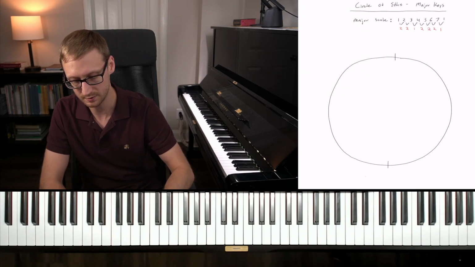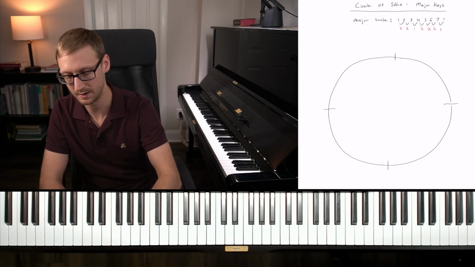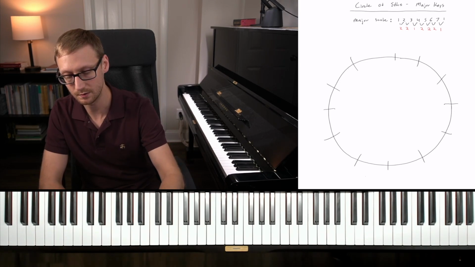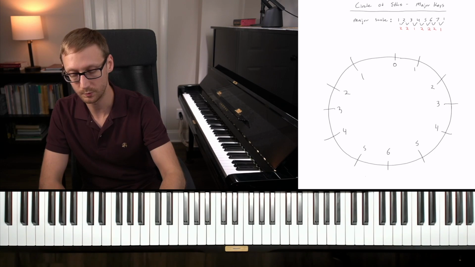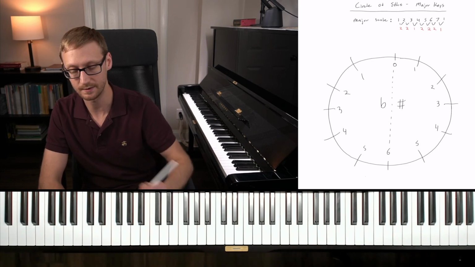And what we're going to do is we're going to make 12 spaces. So we're going to divide the circle up into 12. Sometimes my iPad bugs out. There we go. We're going to divide it into 12 parts. So that'll look like this. Okay? And what I'm going to do here is I'm going to draw a 0, 1, 2, 3, 4, 5, 6, 5, 4, 3, 2, 1. Okay? And we're going to divide the circle in half. This is all our prep work to start understanding the circle. We're going to divide it in half, and we're going to call this the sharp side of the circle, and we'll call this the flat side of the circle.